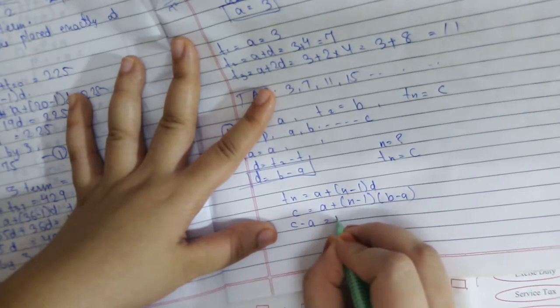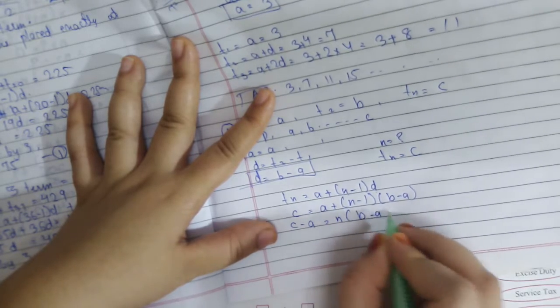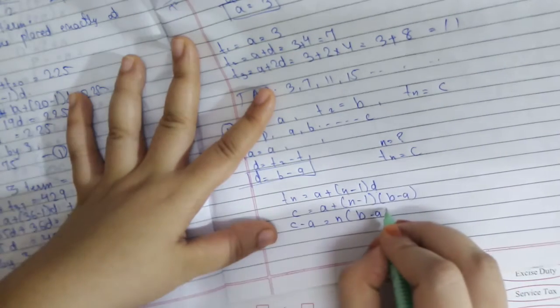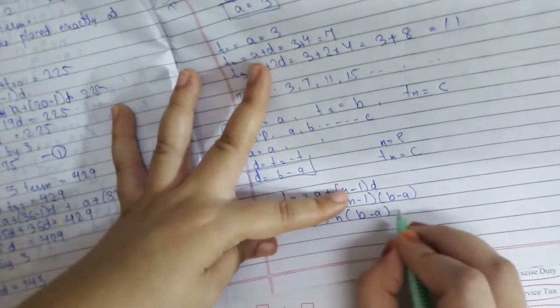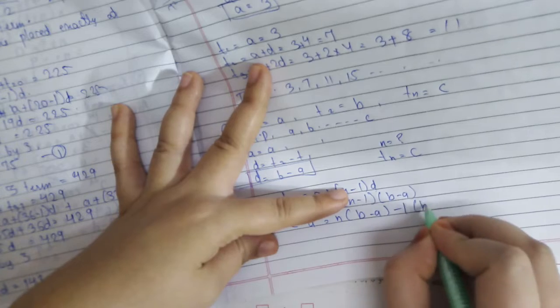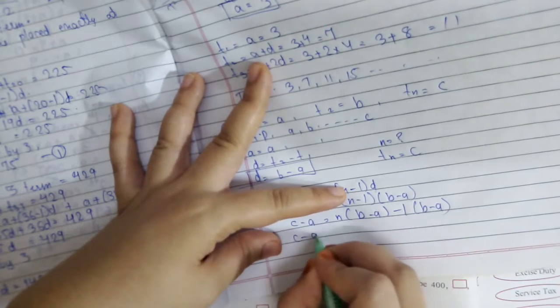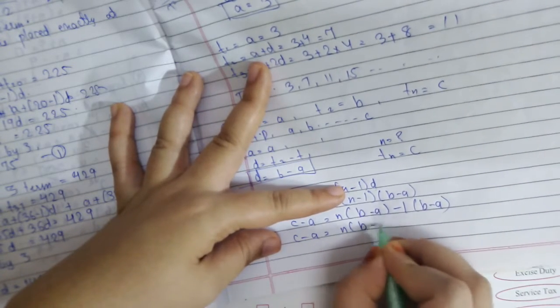So first we will multiply n with B minus A. Alright, so it will be n into B minus A, and then we will multiply minus 1 with this B minus A. Now this term C minus A will be same as it is.